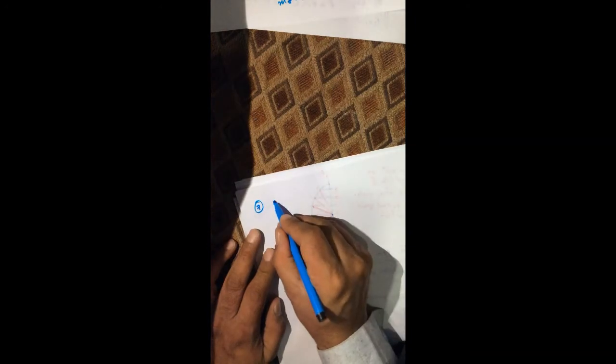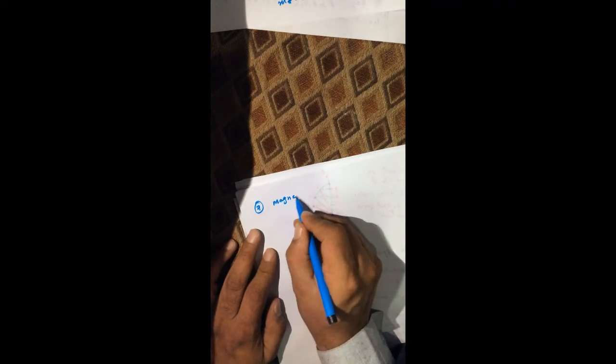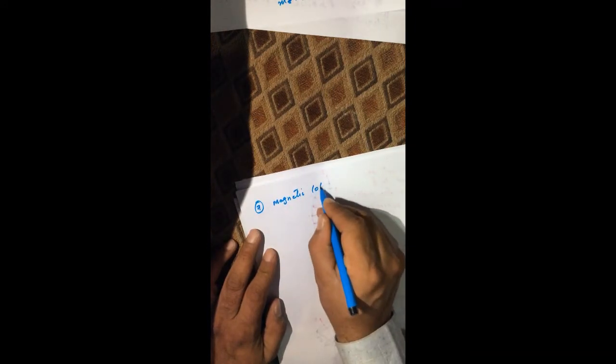And finally we have the magnetic total angular momentum quantum number, the seventh one. This was the sixth one, and here we have the seventh one: the magnetic total angular momentum quantum number.